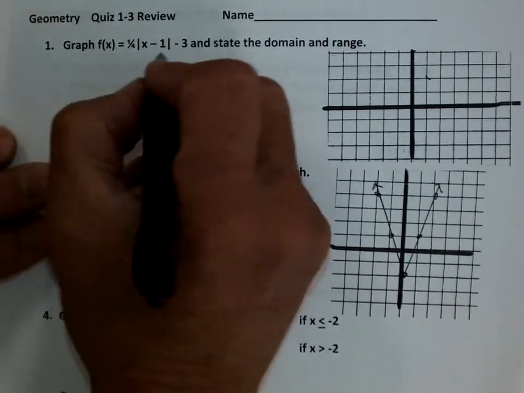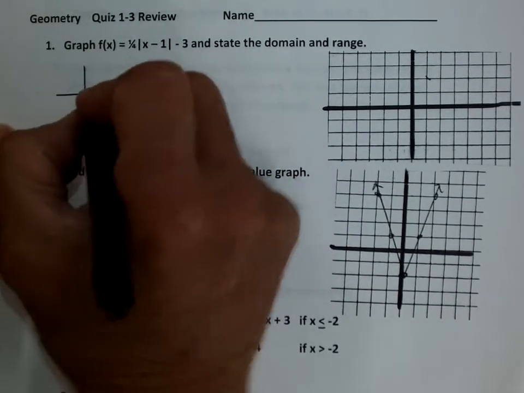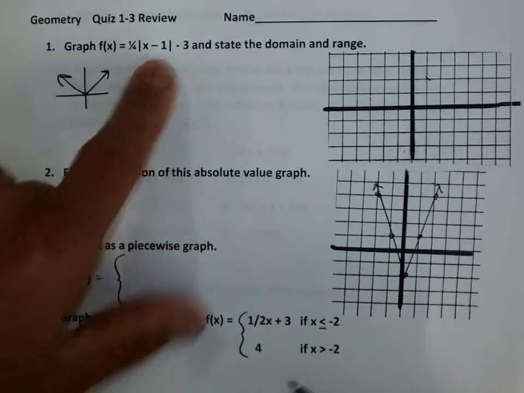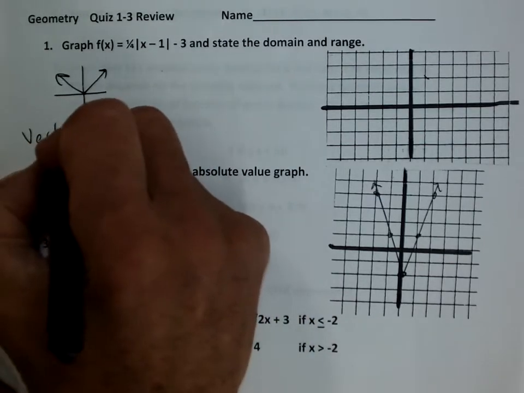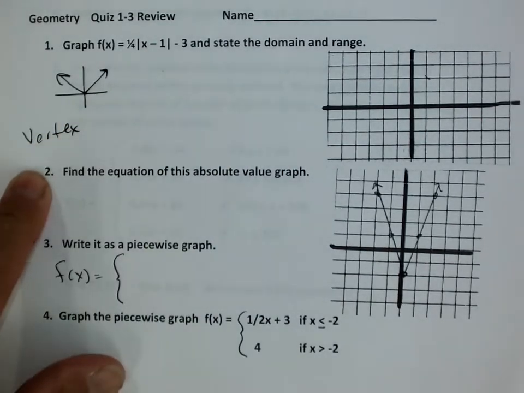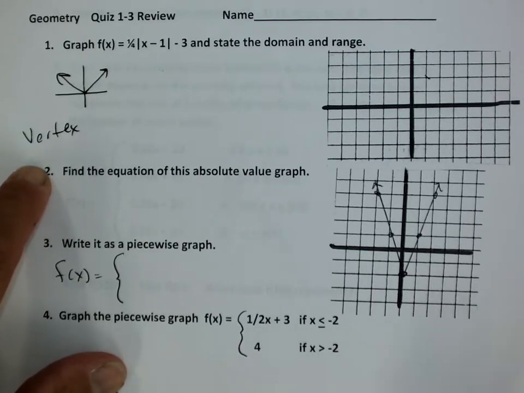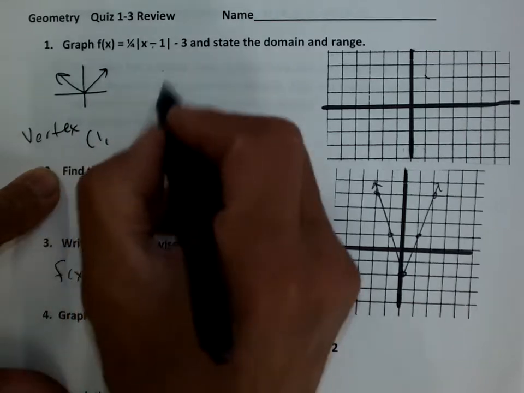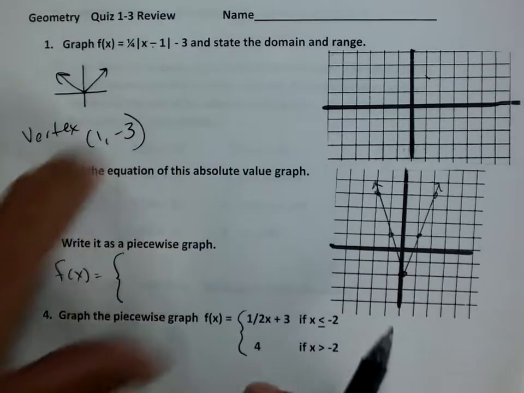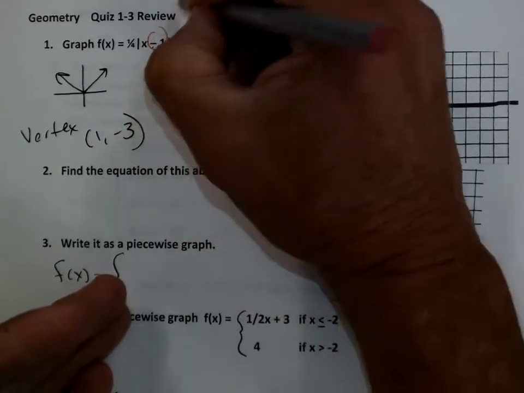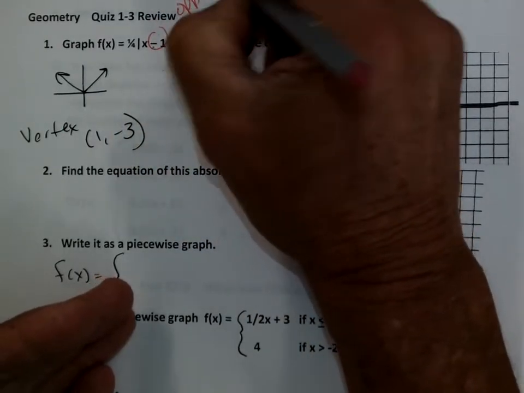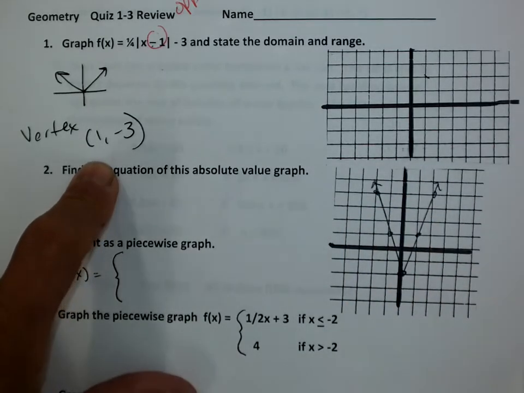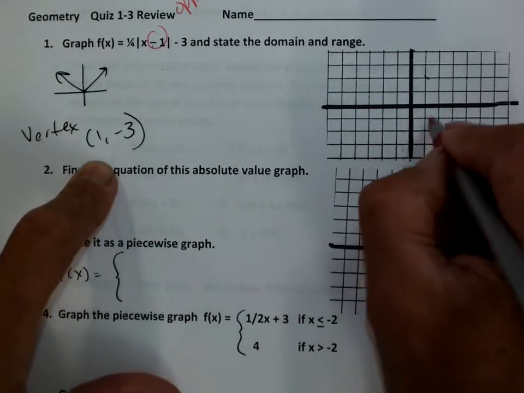Number one, graph. Now I know that's an absolute value, so it's some kind of a V, right? Because it's an absolute value graph. I'm going to first go to the vertex of this. I'm going to go through this, and if you want to stop or pause it, you can. I know the vertex is the opposite. Remember, the opposite inside? So it's at a +1, -3. Always the opposite inside, always opposite. So my vertex of this absolute value graph is at 1, -3. That is right down there.